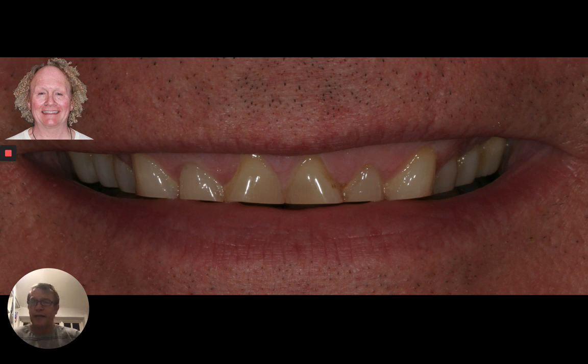Once we have the provisional restorations in place, we'll talk a little bit about how to contour those to make sure that everything is just the way that we would all like, and then how simple it is to move forward. Once you've scanned those, we take some photographs, send that to the lab, and they can copy the function and develop the aesthetics that we've started with so that we get beautiful, predictable, long-lasting results.